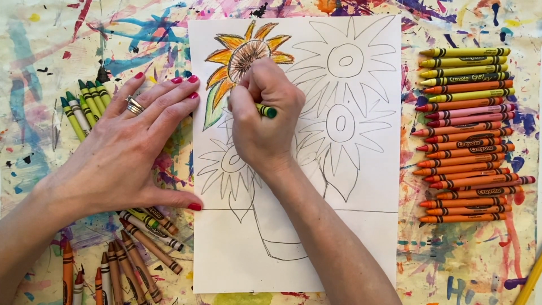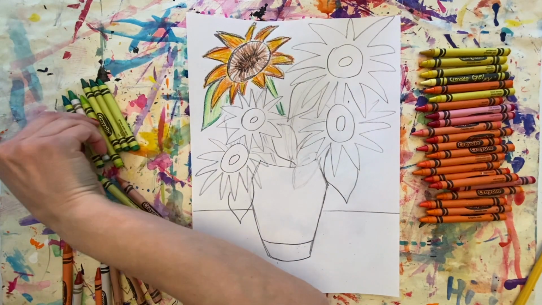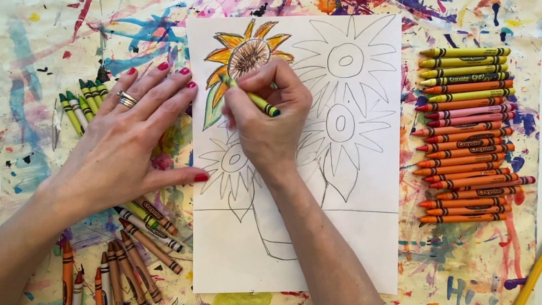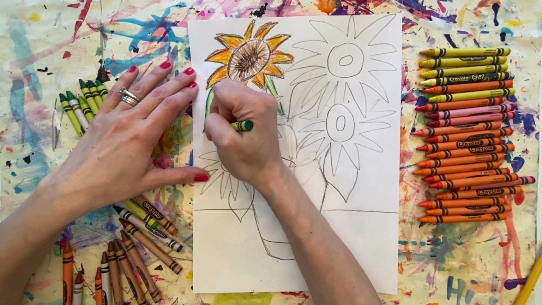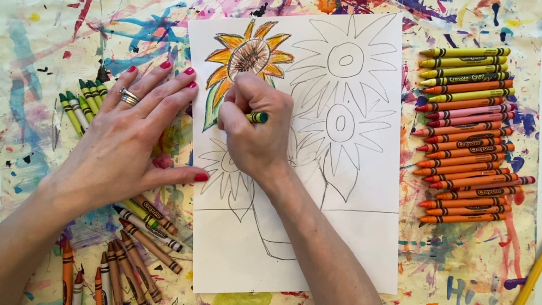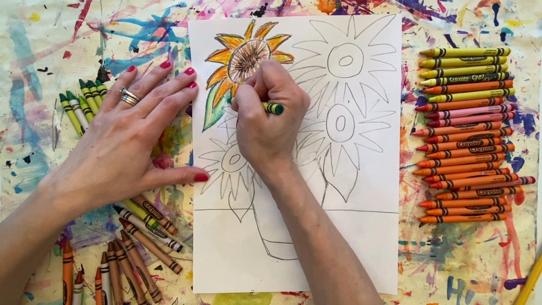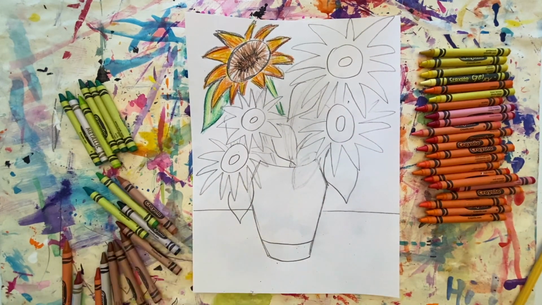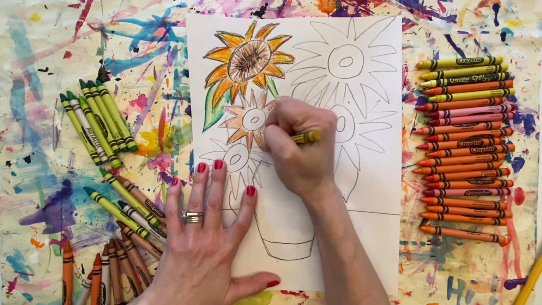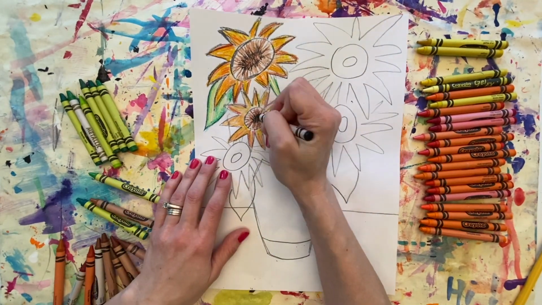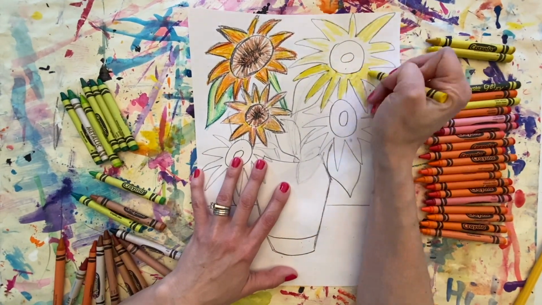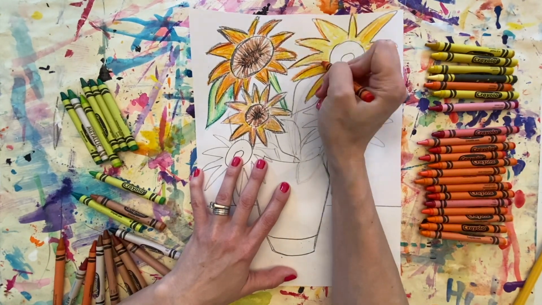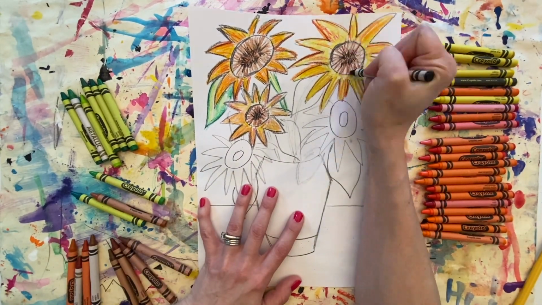When you are coloring, please be sure that you are being careful and thoughtful about your color choices. Again, you can color your flowers any color you wish, but you can see I'm always being very careful with what I'm doing. Right now, I'm going to speed the video up to color the rest of the flowers. And I can't wait to see what color you choose for your sunflowers.